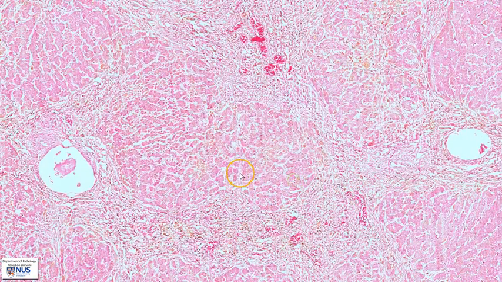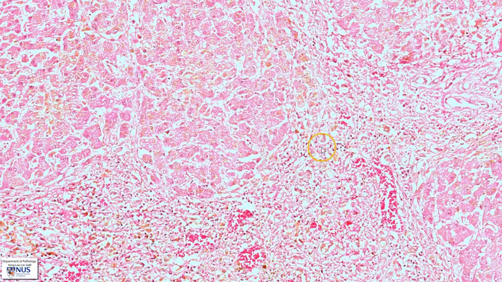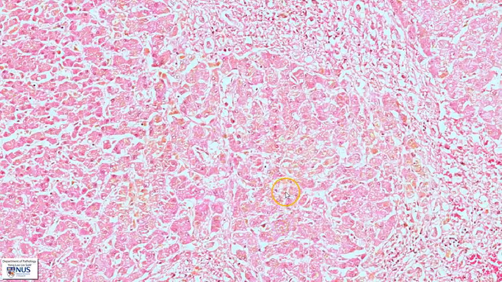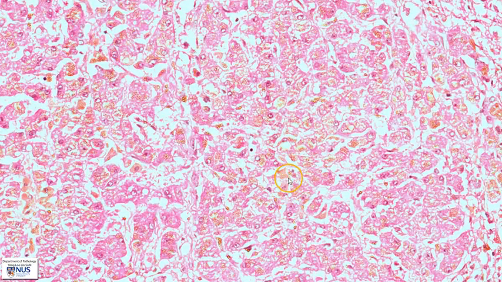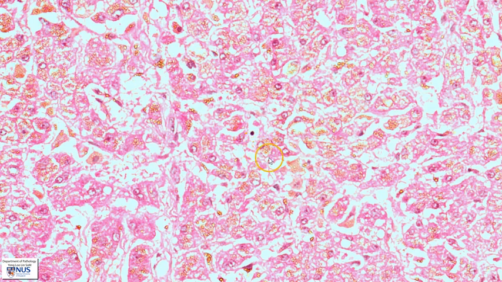Moving on to higher magnification, we can see that the hepatocytes are still arranged in cords or trabeculae, and there is a brownish discoloration involving many of the hepatocytes. We can also see this brownish discoloration within the fibrous septa. Let's take a closer look at the hepatocytes. Within the individual hepatocytes, we can see this deposition of brownish iron pigment.